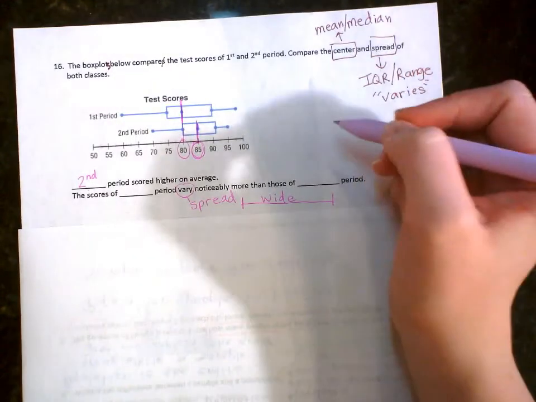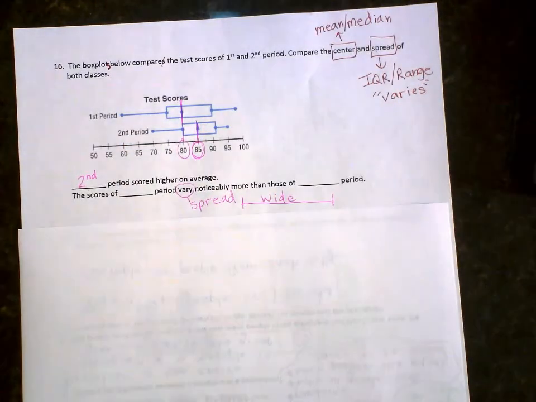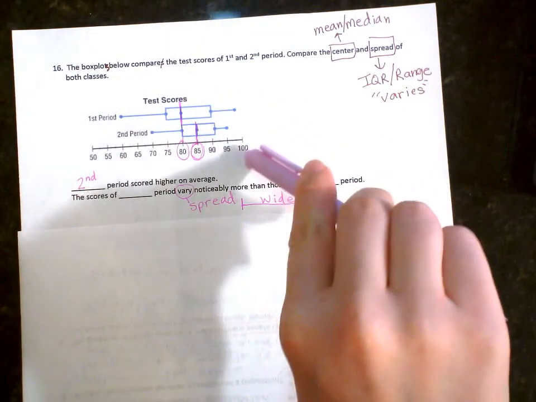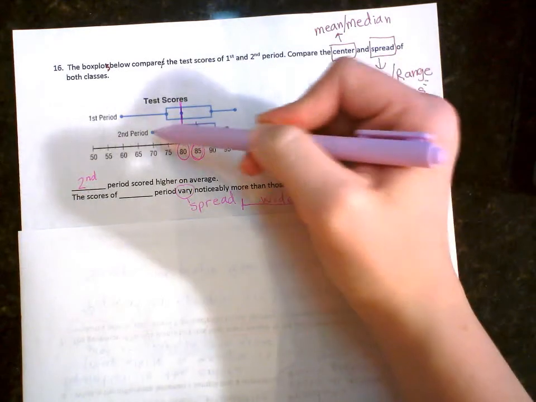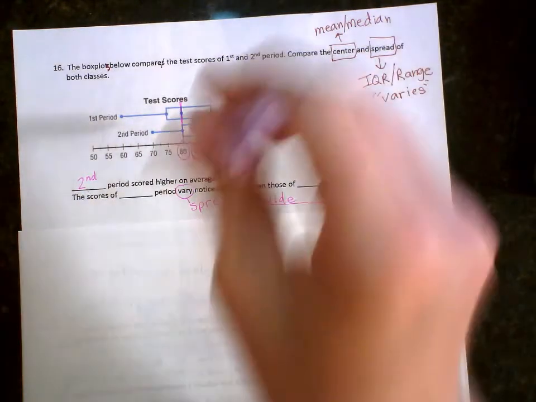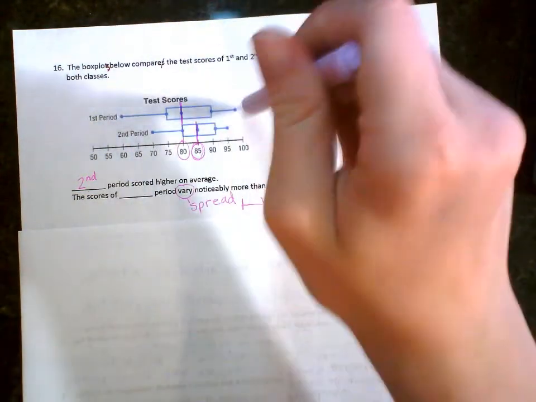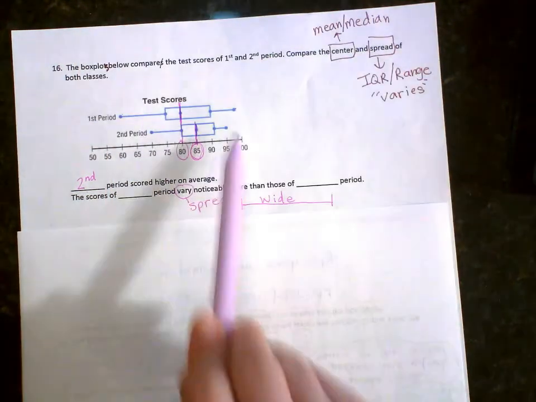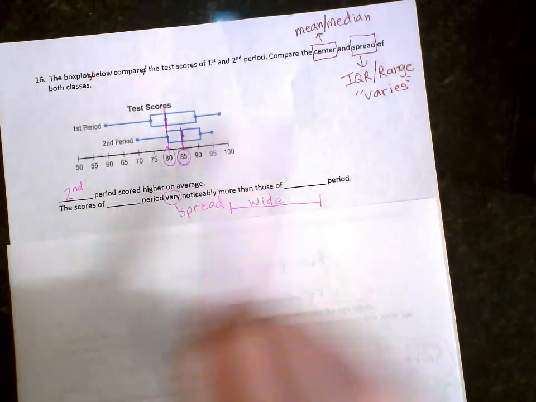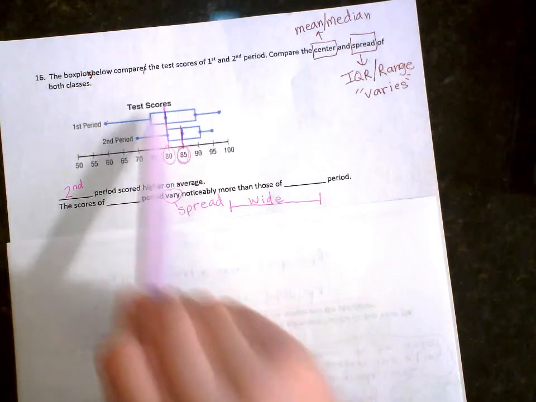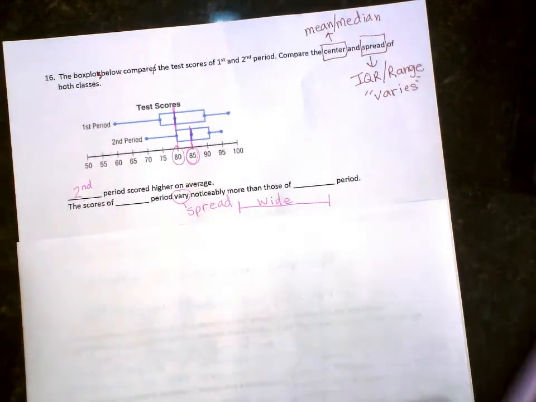It's more spread out. That means that they vary more because they go from 60 to almost 100, where second period only goes from 70 to 95. So that means that the range of first period is bigger. The range, if you did the top number minus the bottom, it's bigger than the range of second period. The IQR, this box, it's more spread out, it's wider than second period's box.